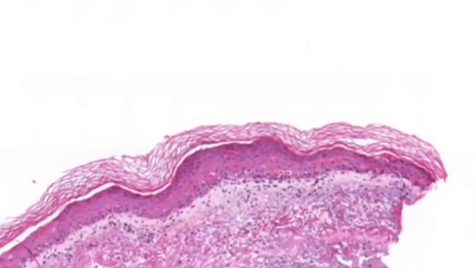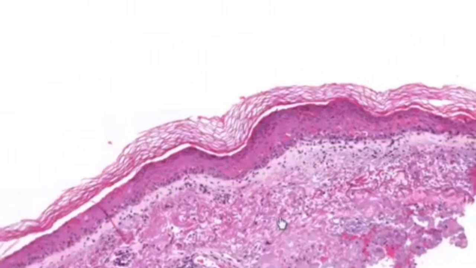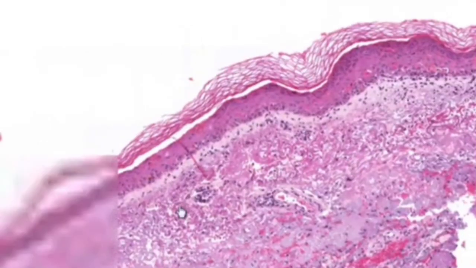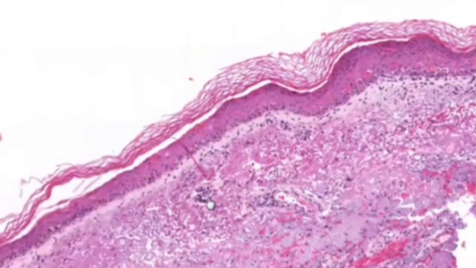Now, this specimen also emphasizes that the inflammation present in Erythema multiforme tends not to be very heavy. There are cases where you can see more of a lichenoid inflammatory infiltrate, but in this particular instance we have more of an interface inflammatory infiltrate composed predominantly of lymphocytes. Certainly some histiocytes are present.